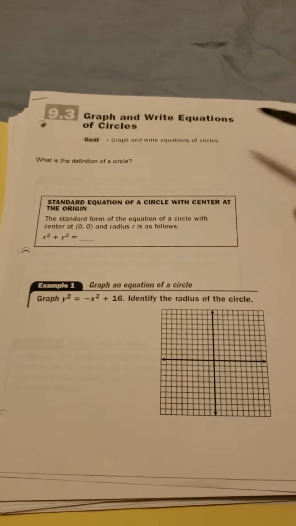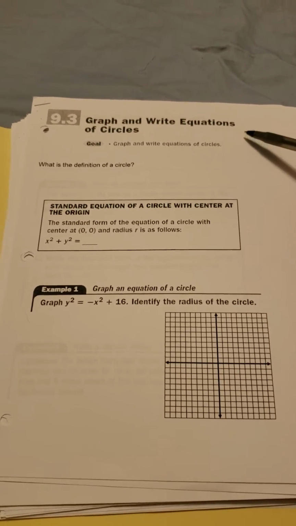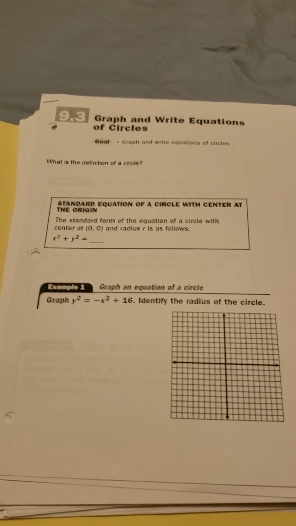Hi, today we're going to talk about graphing and writing the equations of circles. So first, let's talk about the definition of a circle.